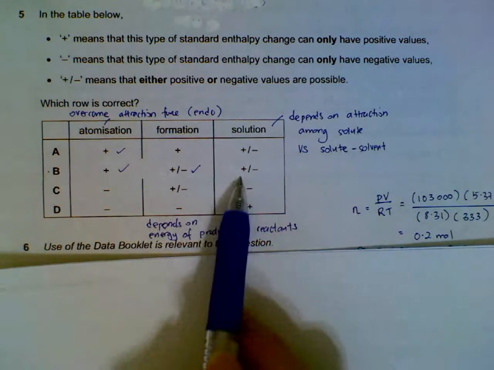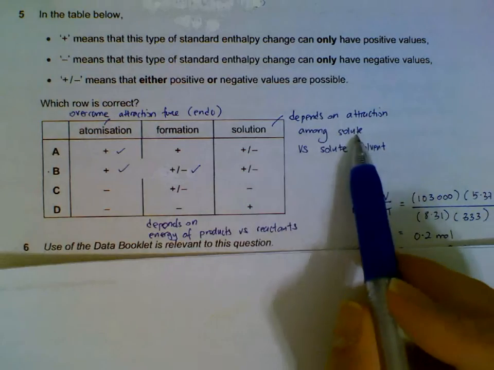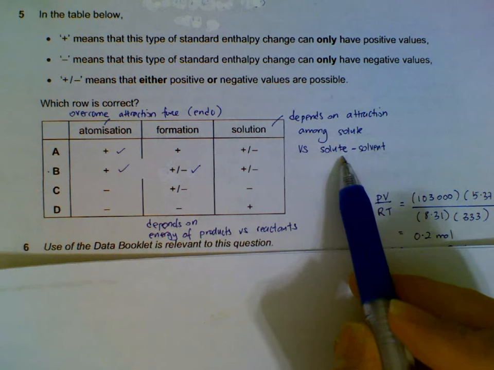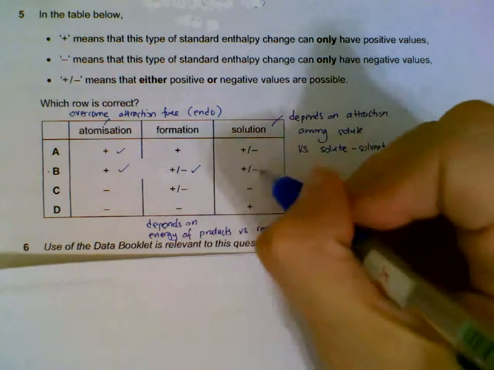Solution also depends on the attraction between the solid before it is dissolved and the attraction between the solid and the solvent when it gets dissolved. So it could be exothermic, it could be endothermic also.